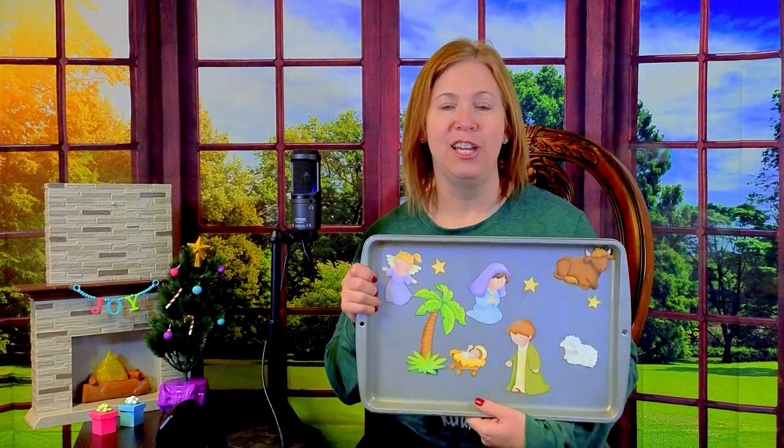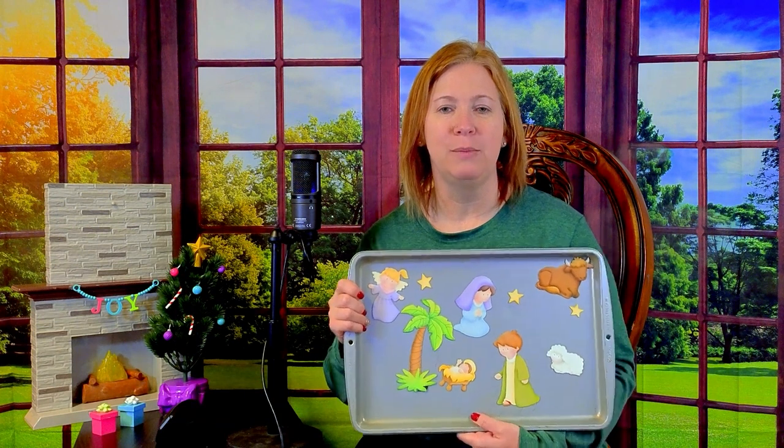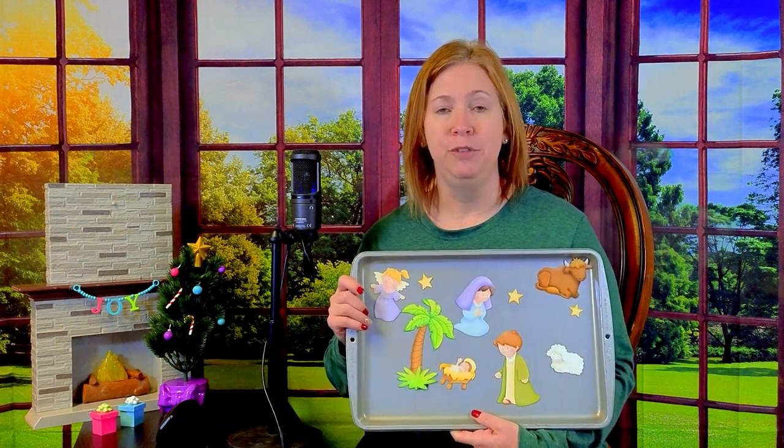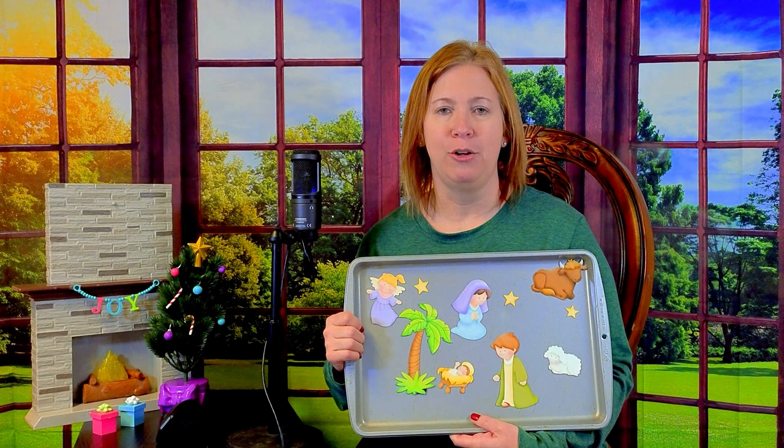So today I brought my nativity set that is on a cookie sheet. This is a magnetic one that you can always put on a refrigerator. You can put it on a cookie sheet, something else metal. And this is how you play. You're going to take a piece away from the nativity set. You're going to ask your child to count, and then when they open their eyes, after they've counted to whatever number is appropriate for their age, they are going to tell you what piece is missing. So let's practice. All right, close your eyes.